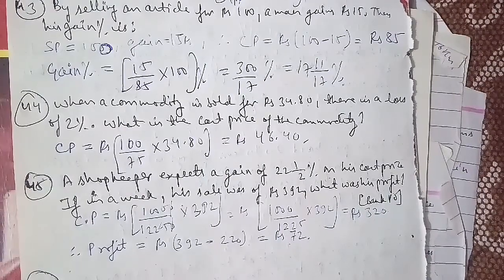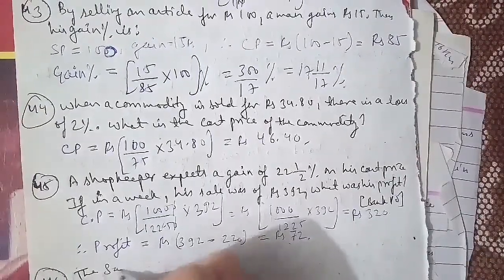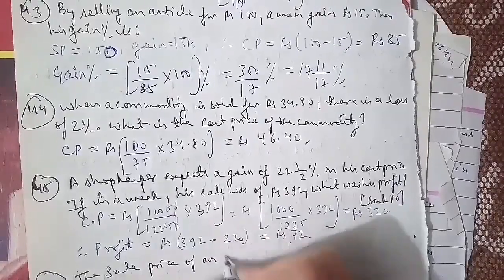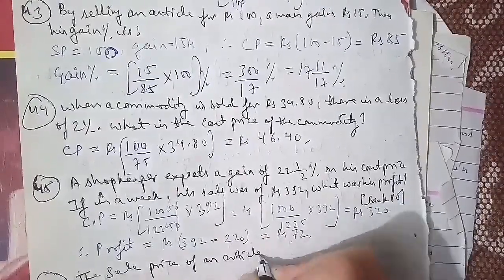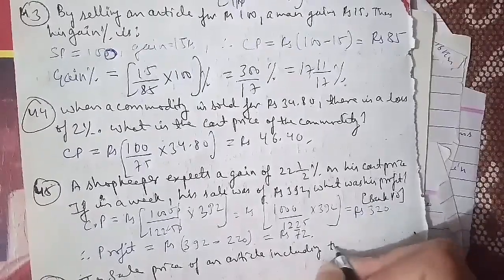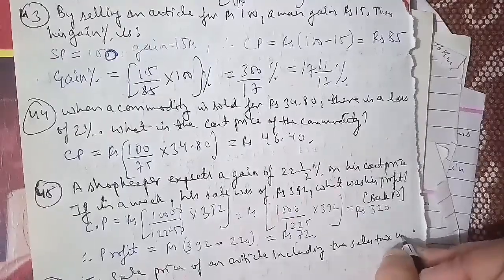So we go ahead for the same. The sale price of an article including the sales tax is rupees 616. The rate of sales tax is 10%.